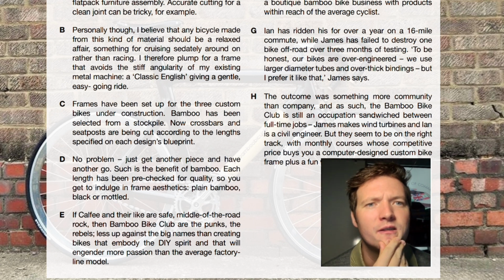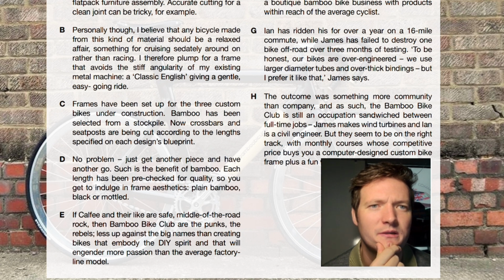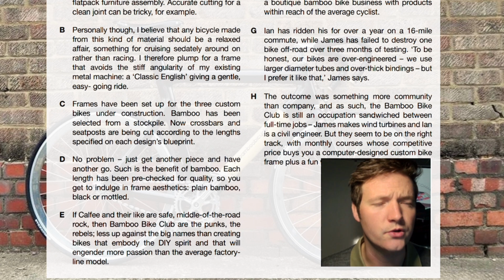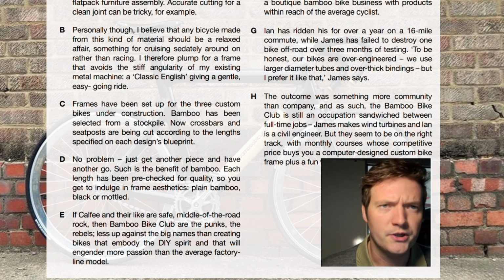It's not like they're saying what identity Bamboo Bike Club has. Yeah, in the previous paragraph, they don't mention anything about that. They're talking about the technicality, the structure of the bike, no? So I guess the only option is G.